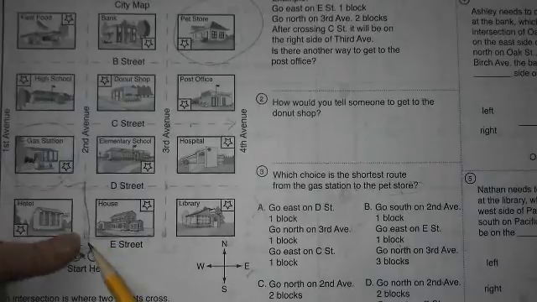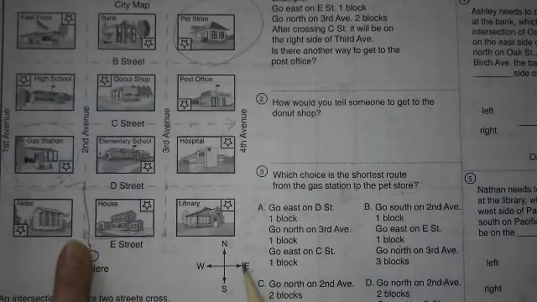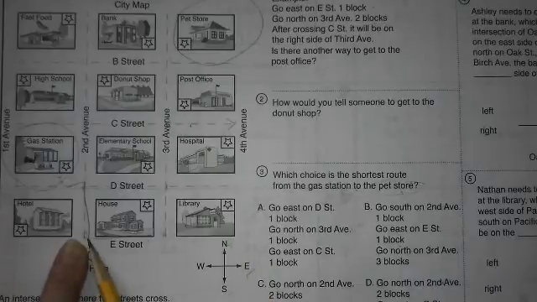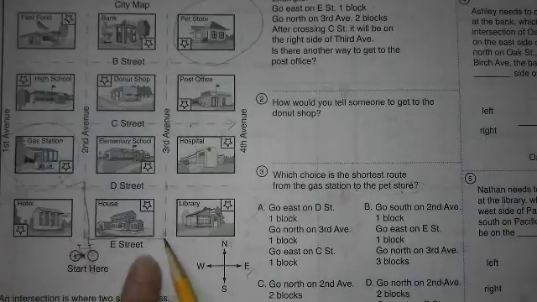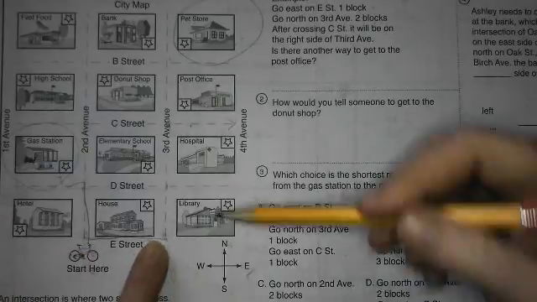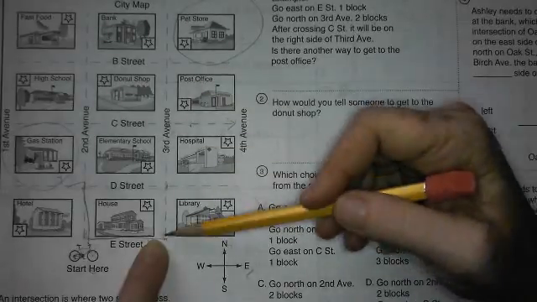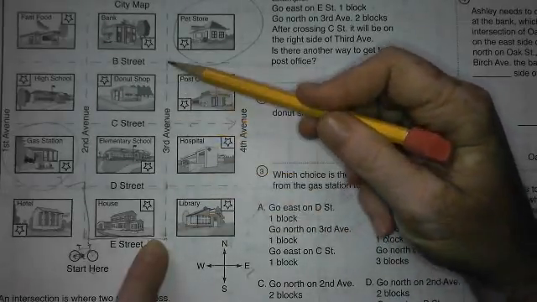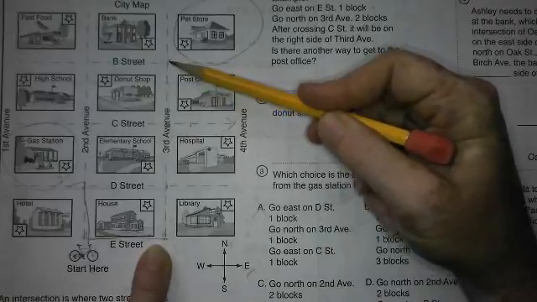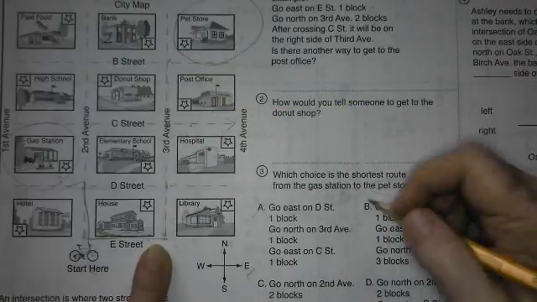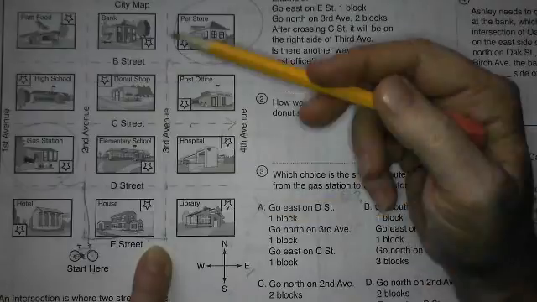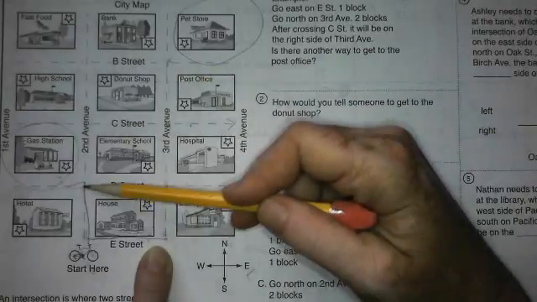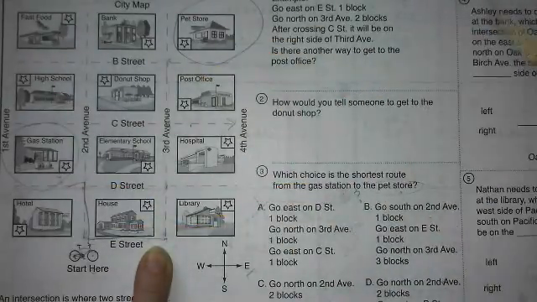And then it wants me to go east on E Street. The east is to the right. For a block. And then it wants me to go north on 3rd for 3 blocks. North is up. Well, that actually would get me to the pet store. So it could be that one. That doesn't seem like it's the shortest way because I kind of went down. I feel like there's probably a shorter way, so I'm probably not going to choose that one.